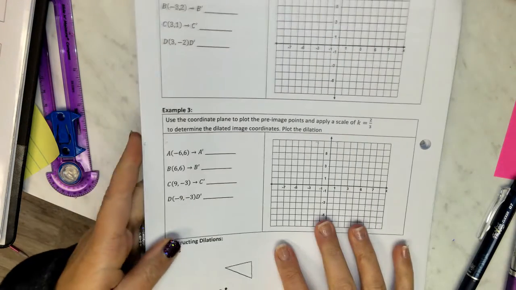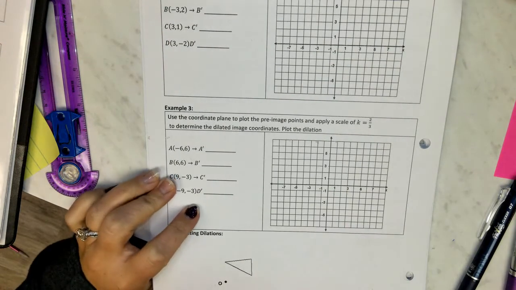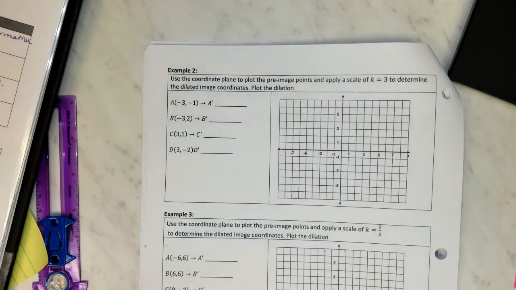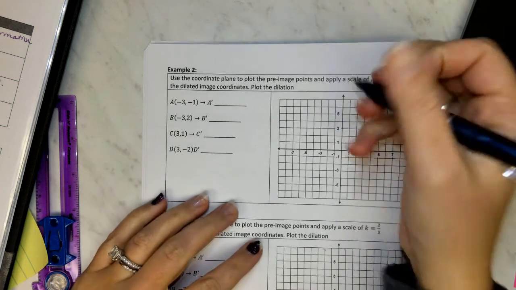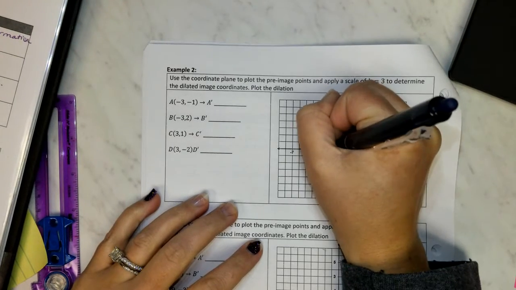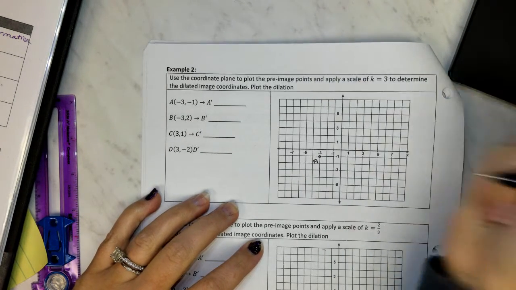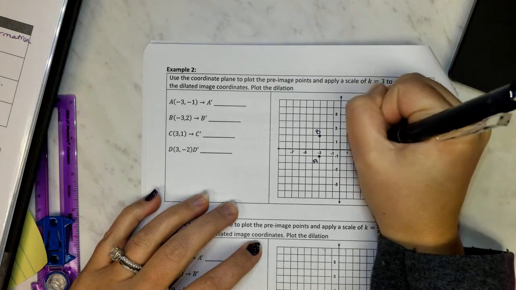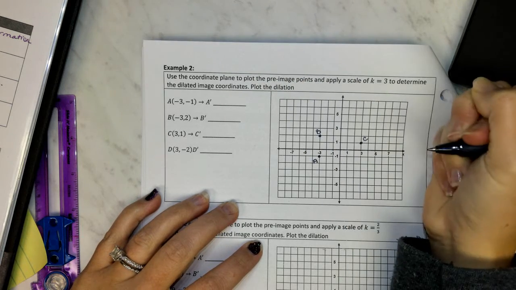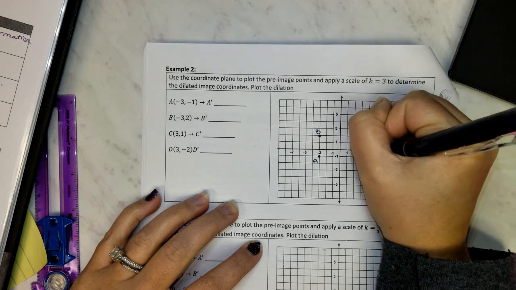Use the coordinate plane to plot the pre-image points and apply a scale factor of k equals 3 to determine the dilation, or to determine the dilated image coordinates. Plot the dilation. Okay, so let's plot this first. We have A at -3, -1. B is at -3, 2. C is at 3, 1, and D is at 3, -2.